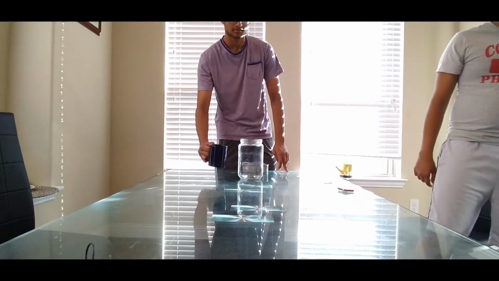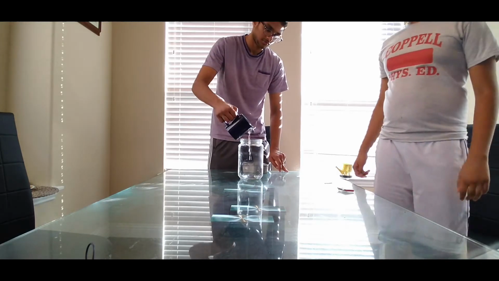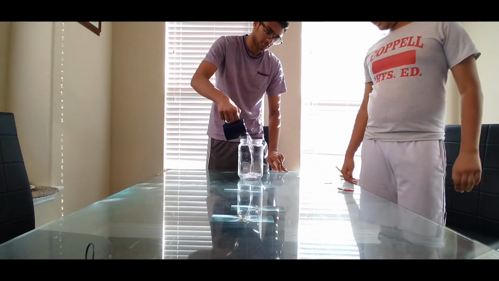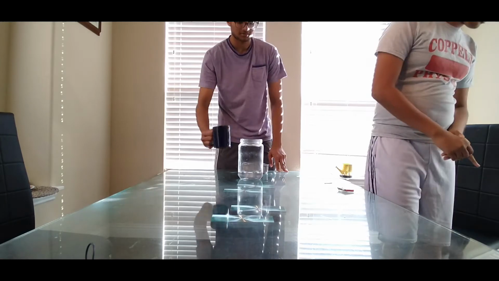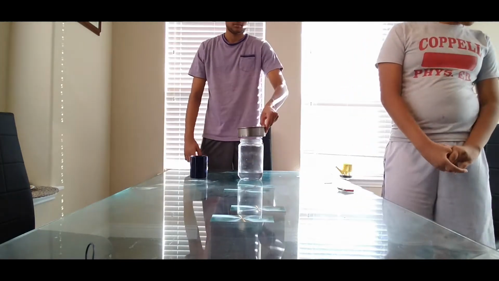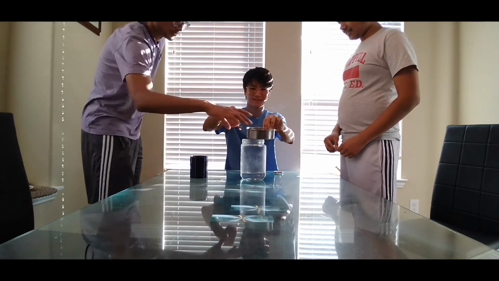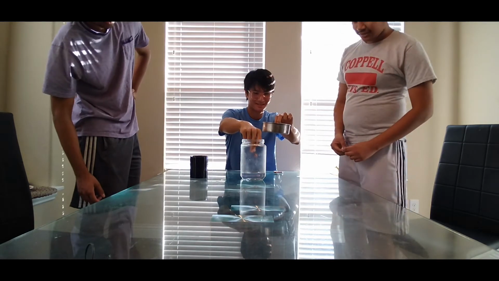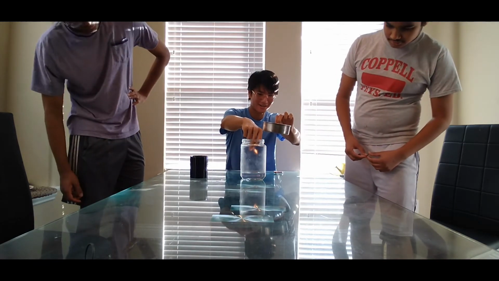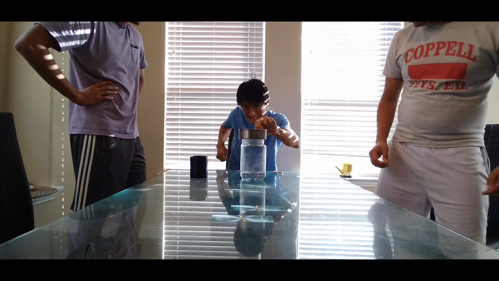It's time to make the clouds. Here's how you make it. Pour 1 cup of boiling water into the glass jar. Then, light a match, hold it in the jar for a few seconds to allow smoke to enter the jar, and then put the lid of the jar back on once you remove the match.